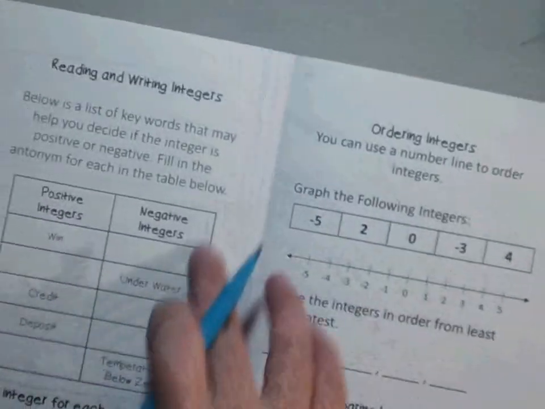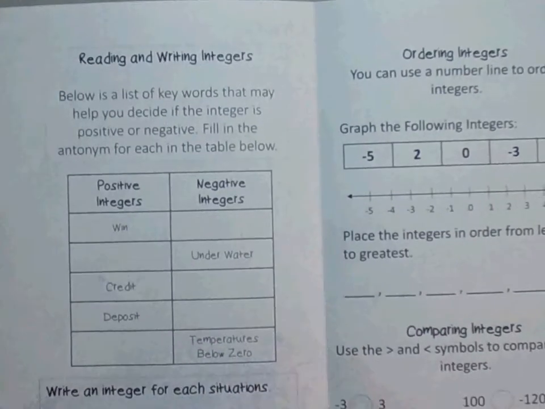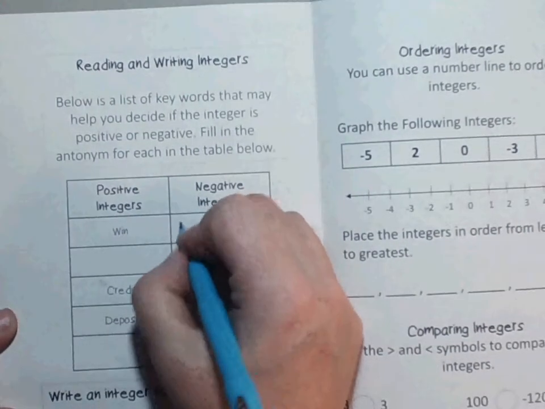Okay, so let's open our little booklet. Reading and writing integers. It says below is a list of keywords that may help you decide if the integer is positive or negative. Fill in the antonym for each table below. Okay, so the opposite of win would be lose.